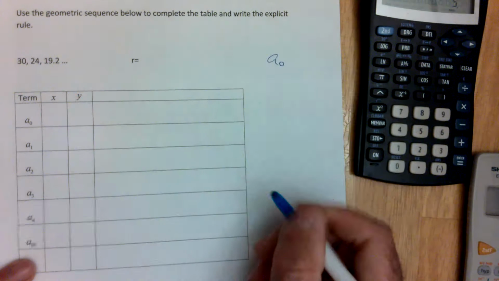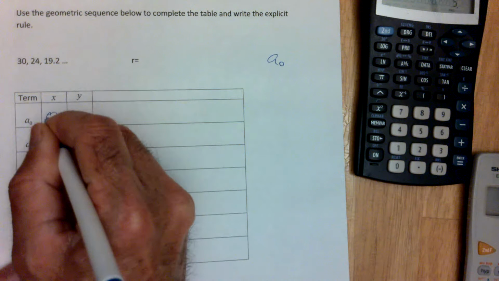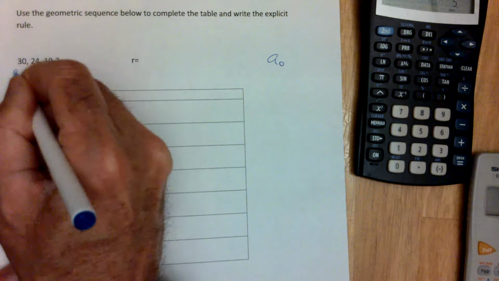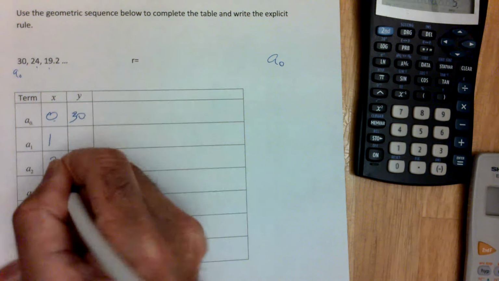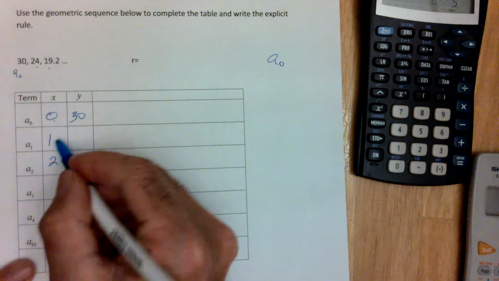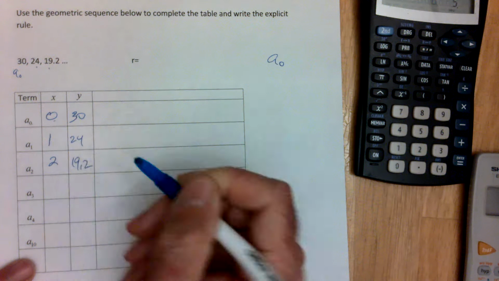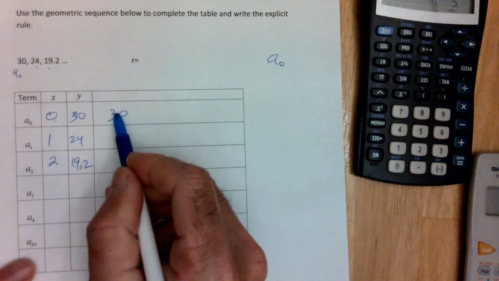We need a sub 0. A sub 0 is, so 0, 30. That's our first term, that's our second term, right? Okay, so 24, 19.2. When we put our pattern, that's going to be the first thing.